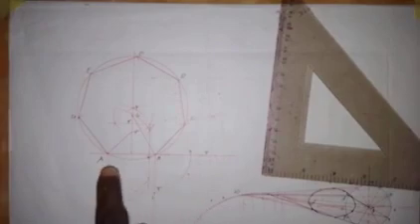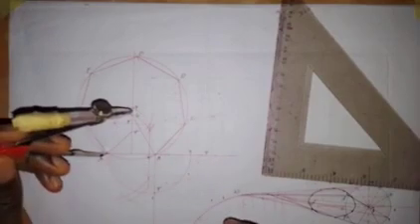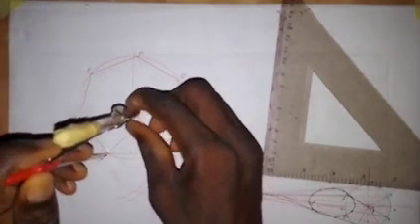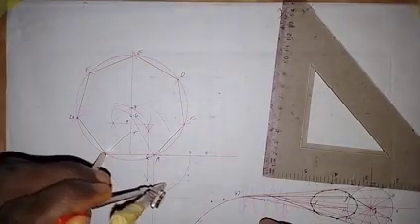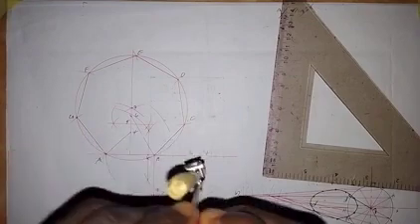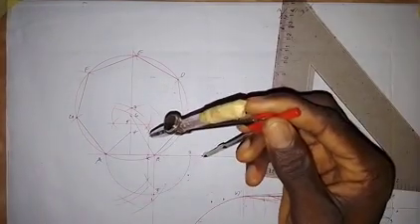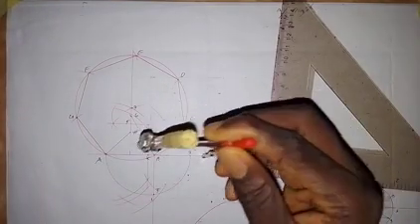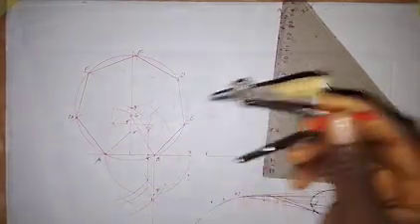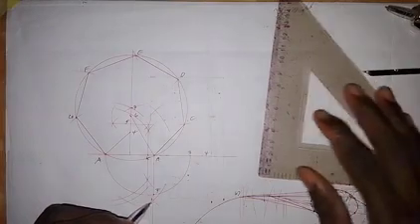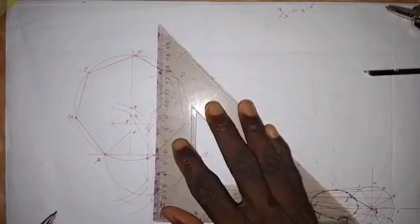Also we need to construct a semicircle between point A and 4. So we need to look for the midpoint of A4. We put the point of our compass at A and extend it to a convenient radius. We draw an arc up here and an arc down here. Then we put it at 4, and draw an arc here and an arc here. It falls precisely on this line, so don't worry, it's okay.